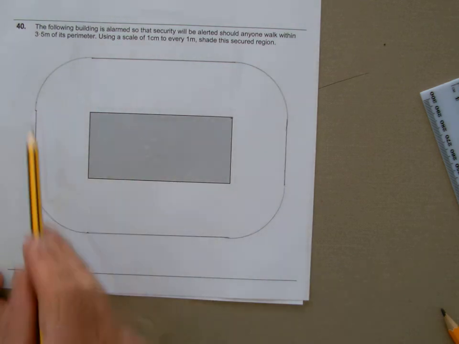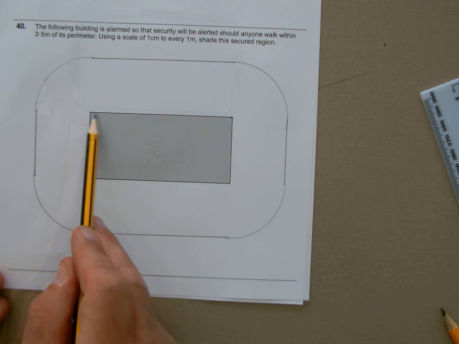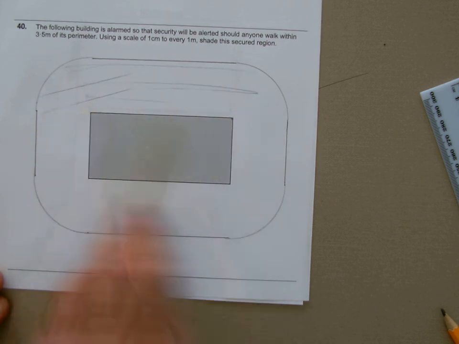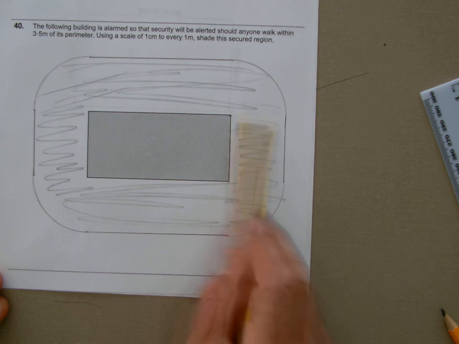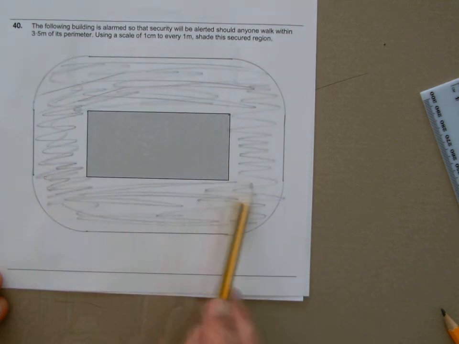Here you can see that's the outside border. If you come inside there, you are within 3.5 meters of the building, and essentially the alarm will go off. So we shade it in. Not my favourite part of the job, but make sure you shade it in. I'm sure you'll do a much better job than me, and we are done.